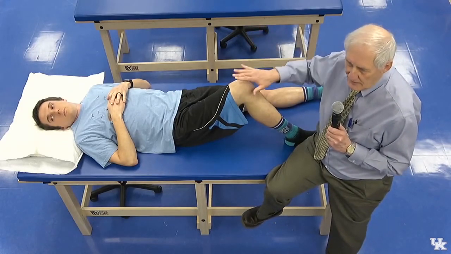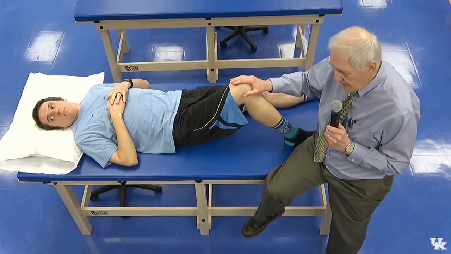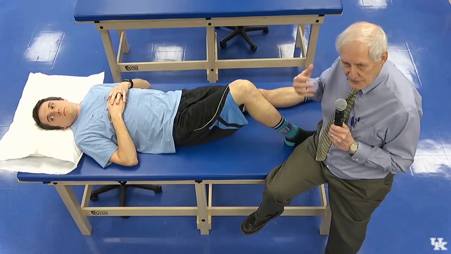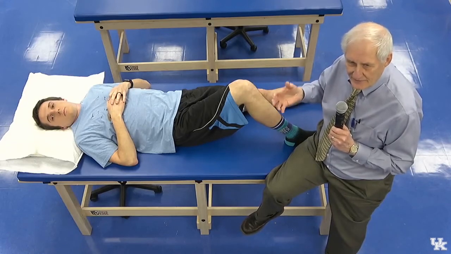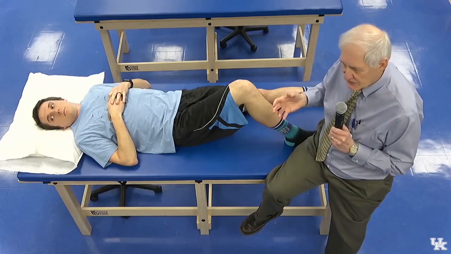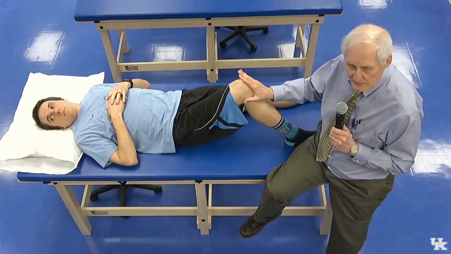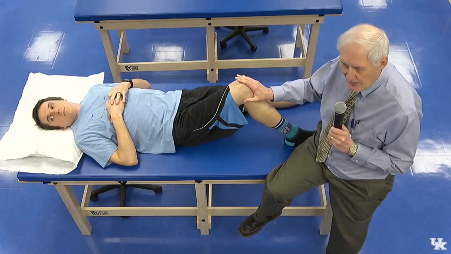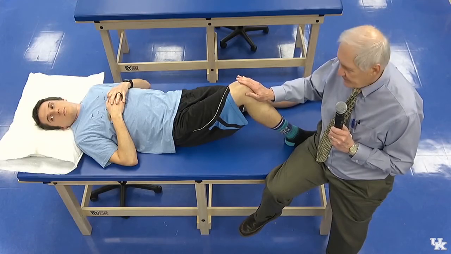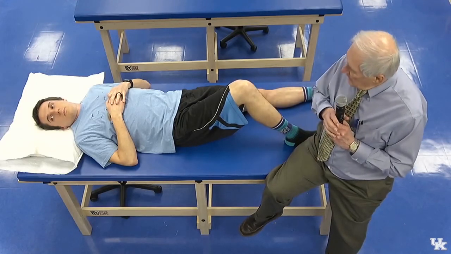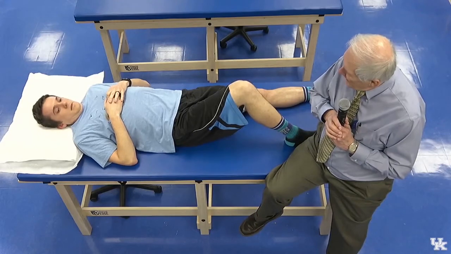Now, we already do know from the MRI that he does have a meniscus injury as well. And they will not know for certain how much meniscal involvement they have until they are in the surgical suite. So I'm not going to demonstrate any additional types of things because we don't want to flare that up at this point. So anything else you'd like to know, Jared?